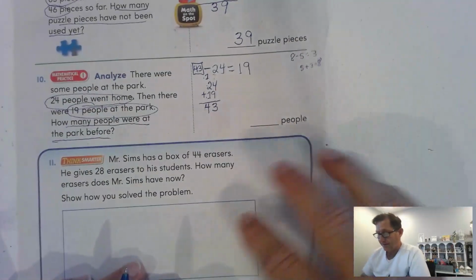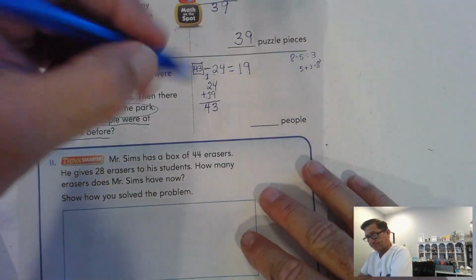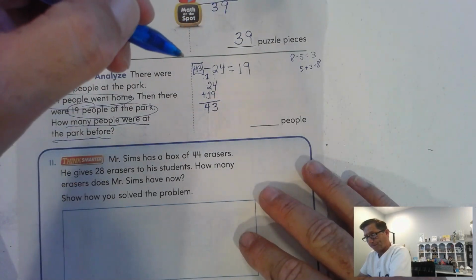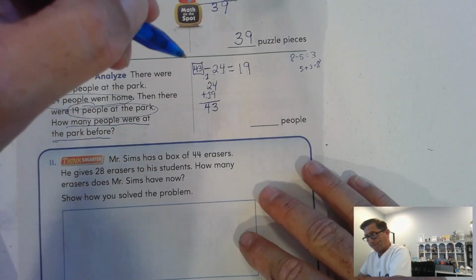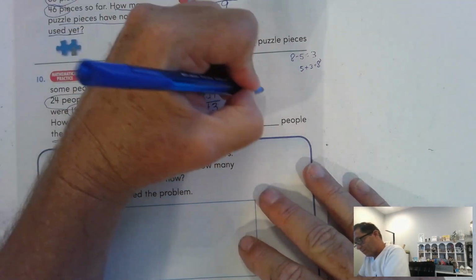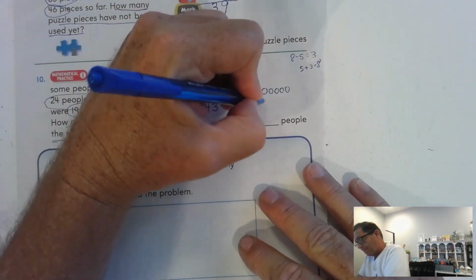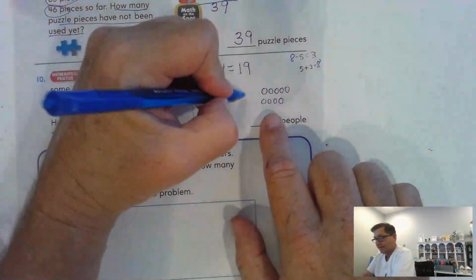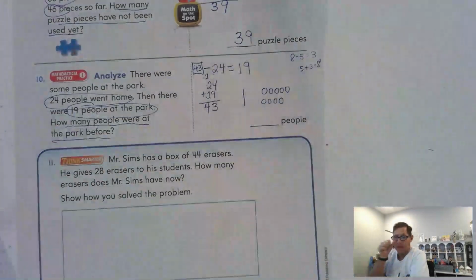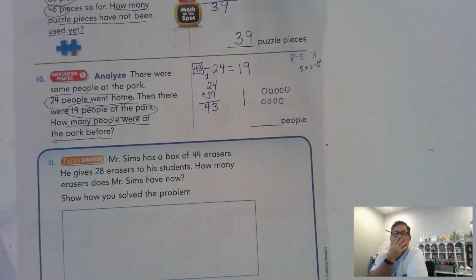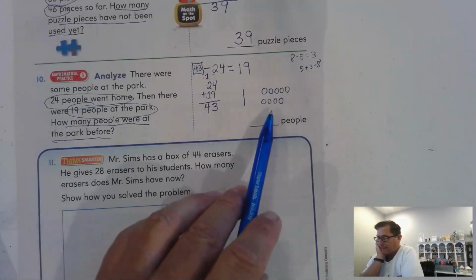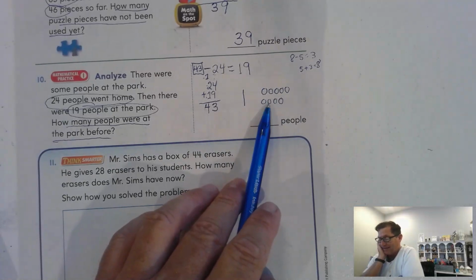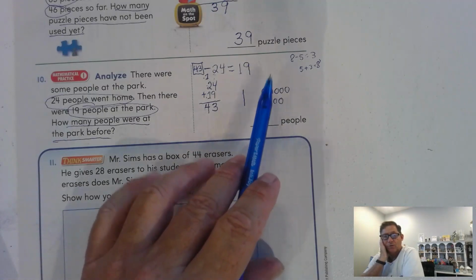All right. The other way. So we know that there were 9 ones left and 1 ten. But if there were 9 tens left, how do we get what was taken away?